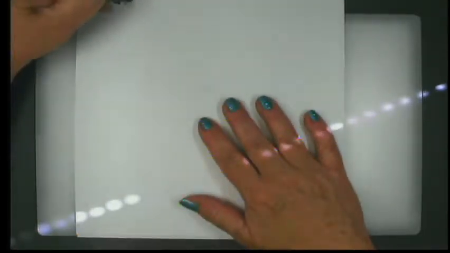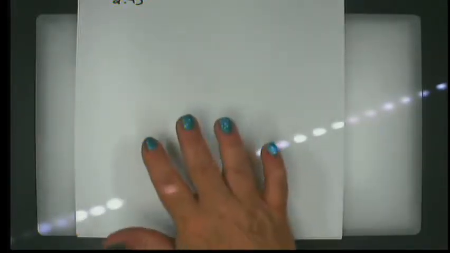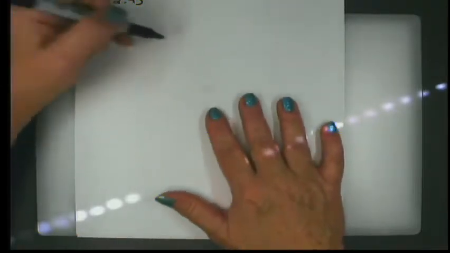And the first one I'm going to work out is 2.43 in your textbook. Okay, good. All right, so 2.43 looks like this.